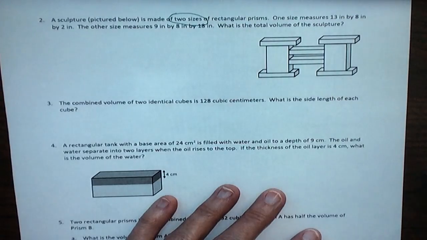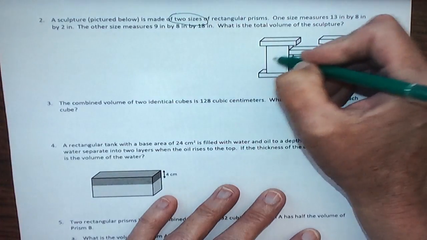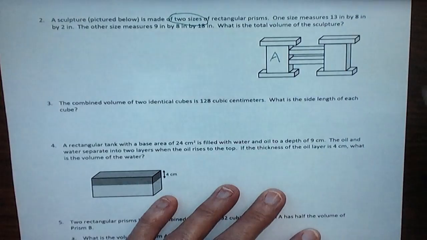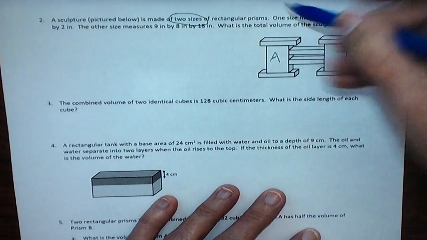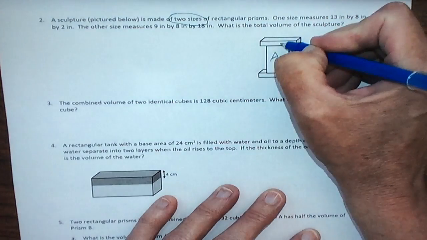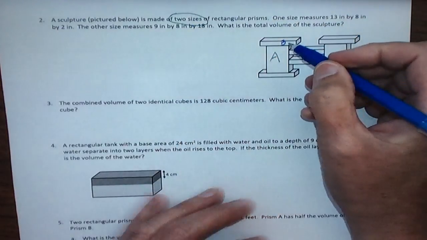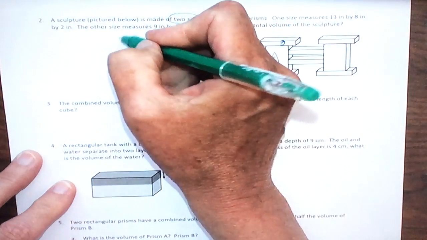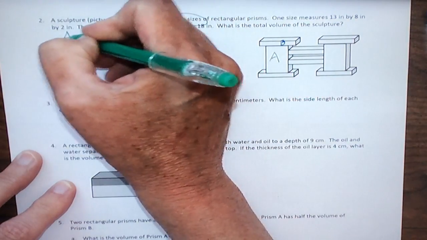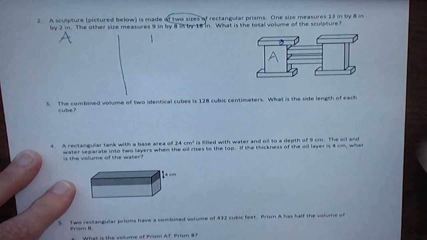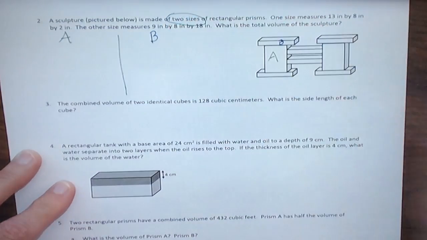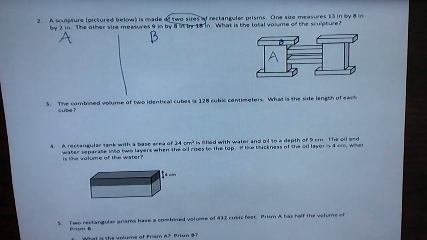So when I go to make my boxes, I'm going to have an A and a B because there's only 2 sizes. So that's kind of huge. So when I make my workspace, I'm going to make workspace for A and workspace for B.